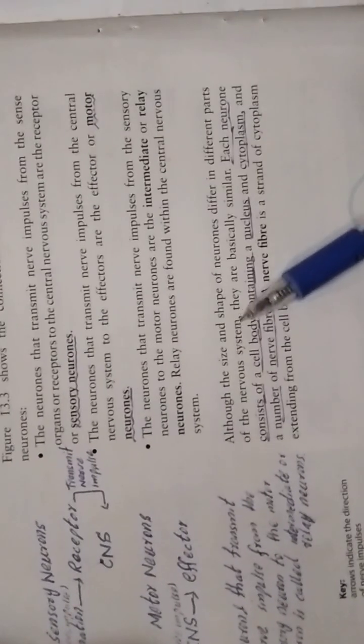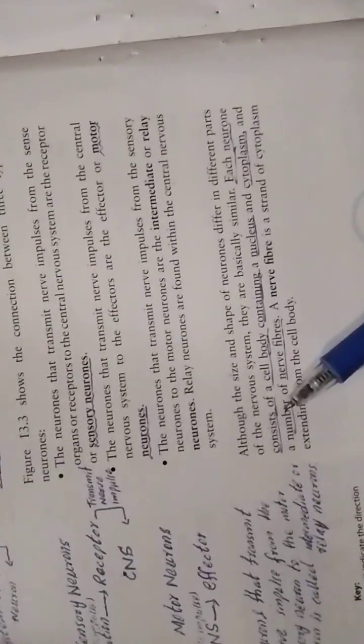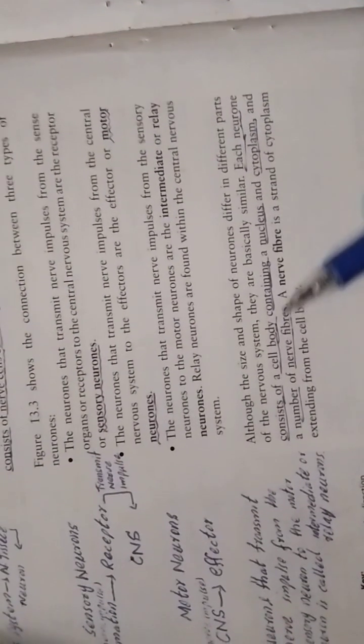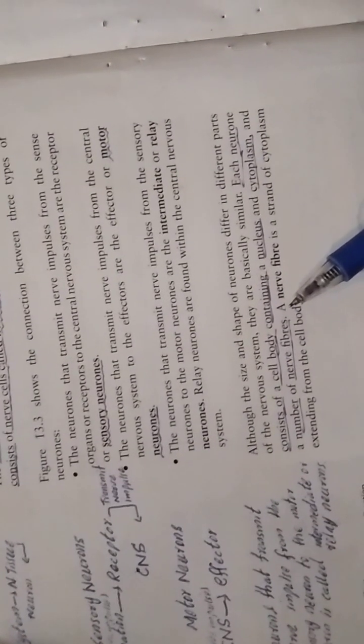Although the size and shape of neurons differ in different parts of the nervous system, they are basically similar. Each neuron consists of a cell body containing a nucleus and cytoplasm and a number of nerve fibers. A nerve fiber is a strand of cytoplasm extending from the cell body.